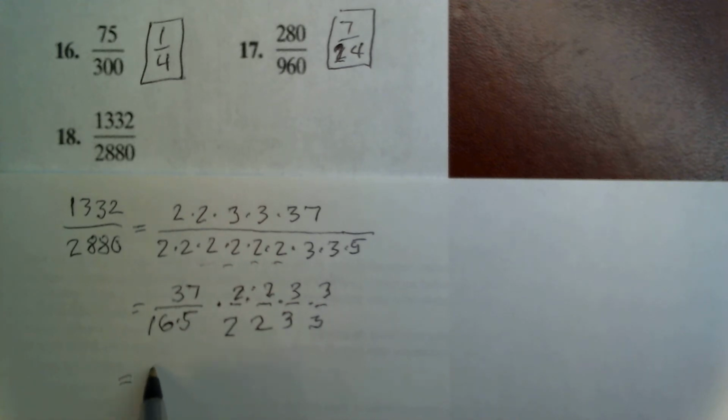So in other words, we have 37 divided by 16 times 5, which is 80. And then we have 2 divided by 2, which is 1. And 2 divided by 2 again, which is 1. And it's 3 divided by 3, which is 1. And another 3 divided by 3 is 1. And we know that 1 times 1 times 1 times 1 is 1. So then the final answer is 37 divided by 80.